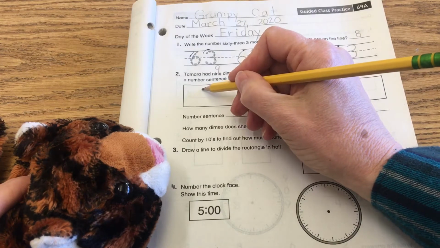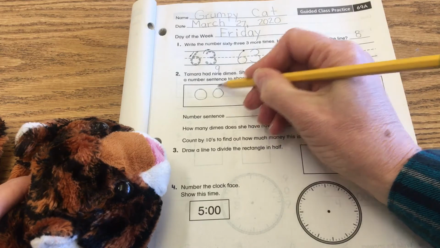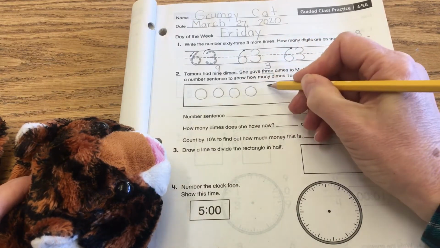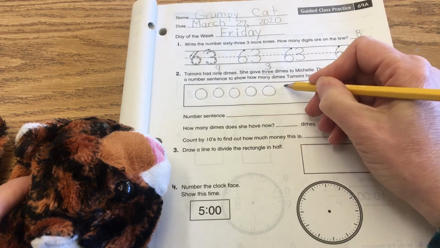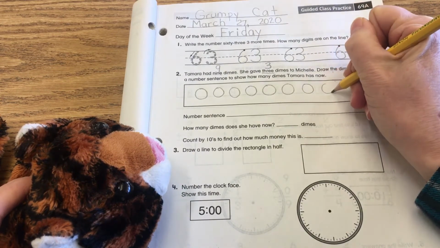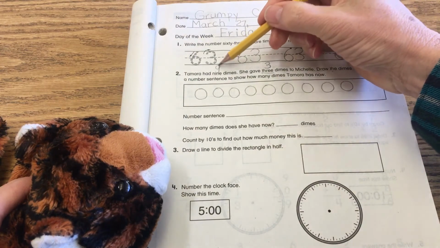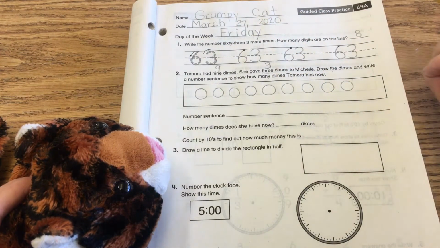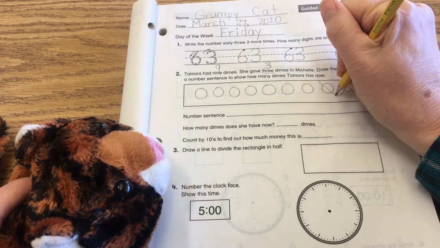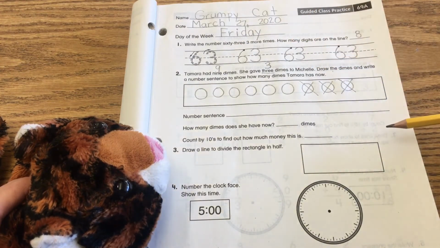So first I have to draw the 9 dimes, which is really easy to draw with circles. 1, 2, 3, 4, 5, 6, 7, 8, 9. There's the 9 dimes that Tamara had. Then she gave 3 to Michelle. So I'm going to cross out 3. 1, 2, 3. So now I've set up my problem so that I can solve it.